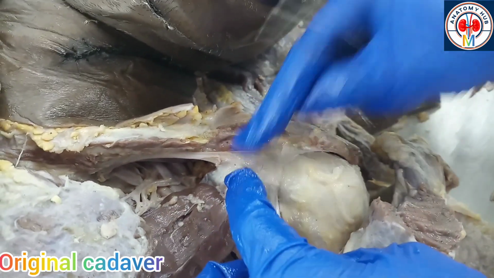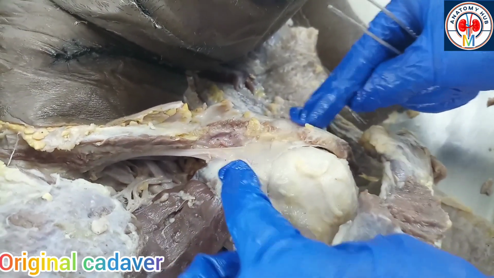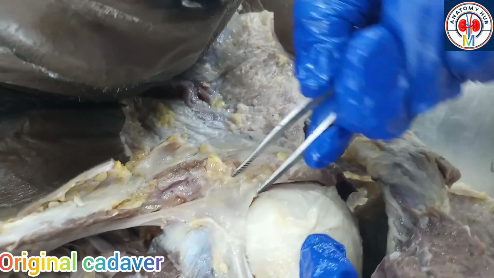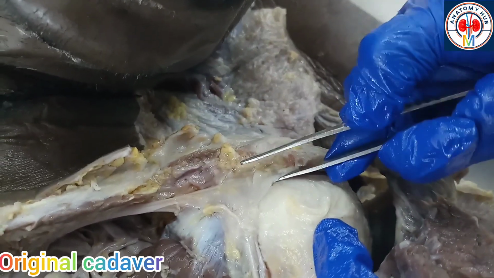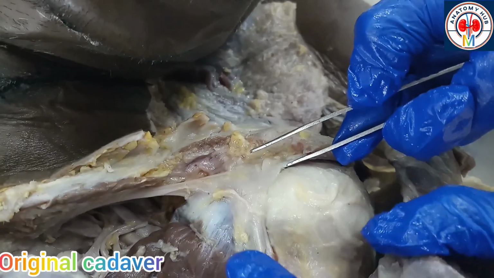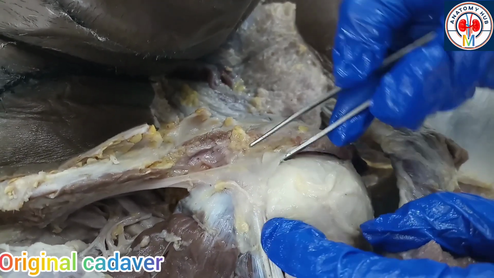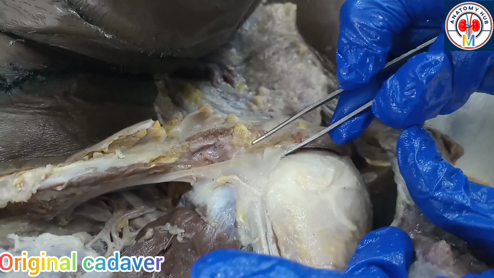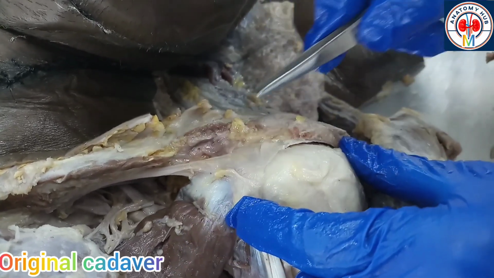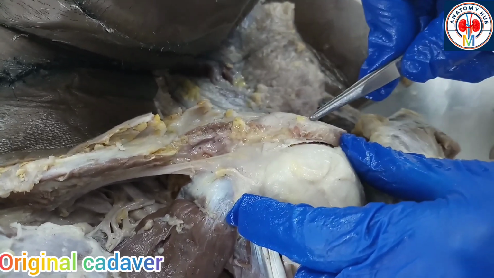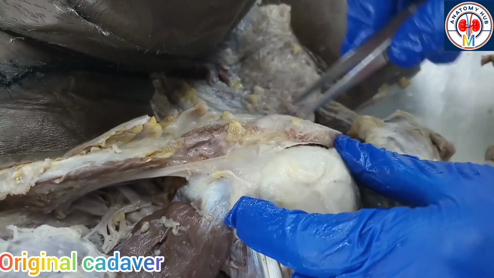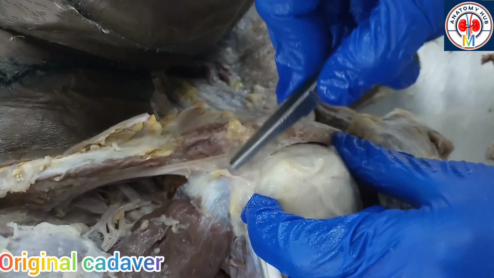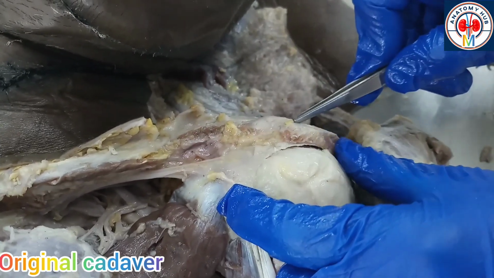In between the acromion process and the coracoid process, there is a ligament. This is called the coracoacromial ligament, which is very strong, and it is like a tent on the superior part of the shoulder joint. This coracoacromial ligament is called the coracoacromial arch. Arch means the coracoid process, the ligament, along with the acromion process.